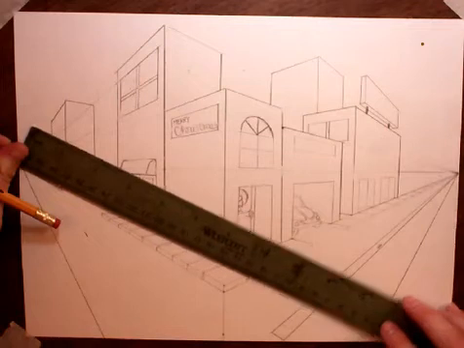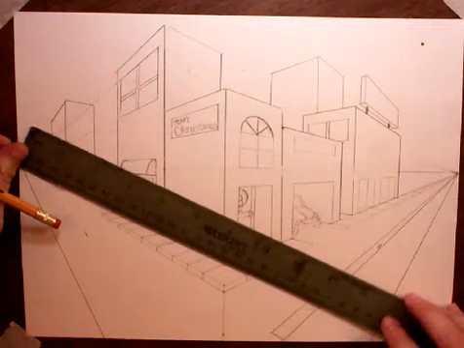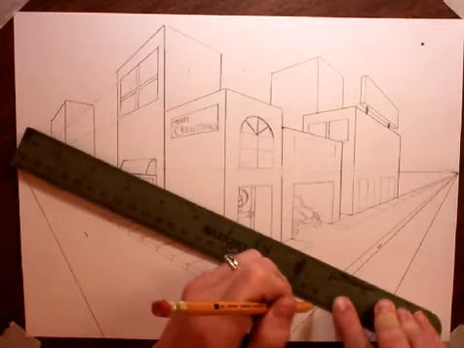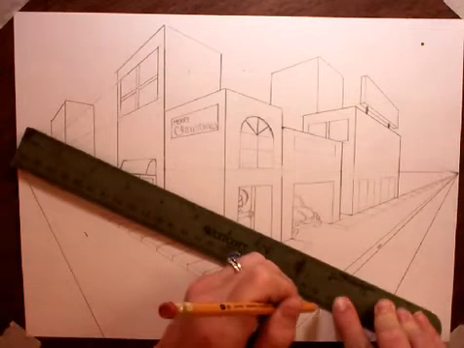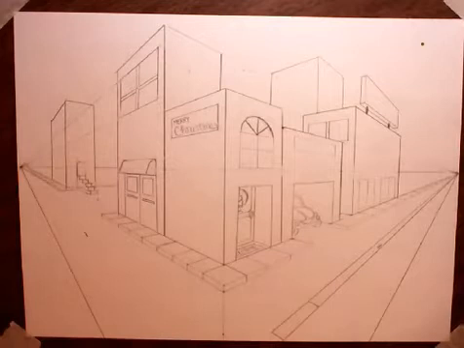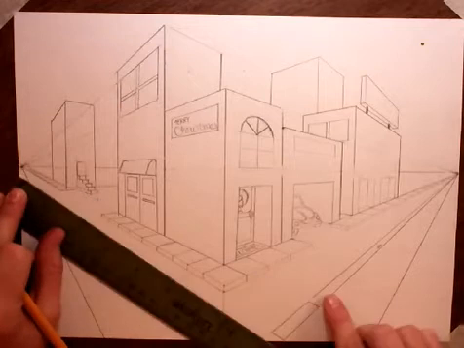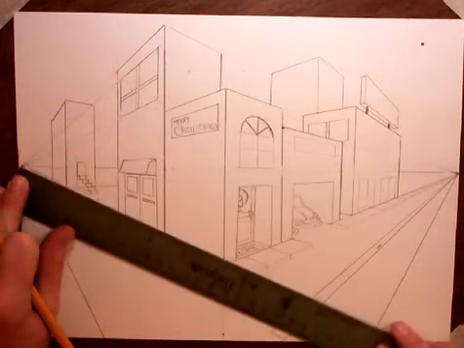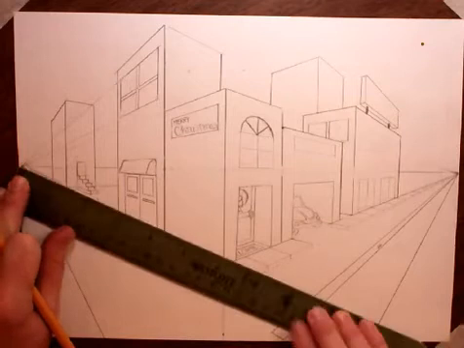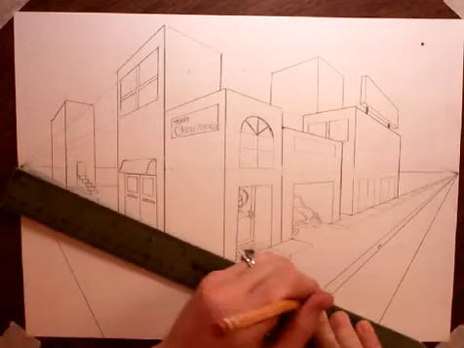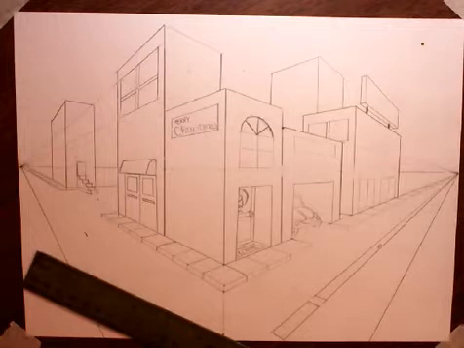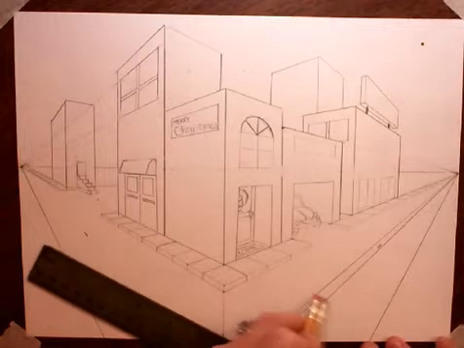You've got to sort of figure out how thick you want it to be. I'm going to make mine, I think, that thick. So maybe like that. Then you can erase a little bit here so it doesn't get confusing. Then I need to say, well, how much space do I want in between this? And I'm going to draw another line about right there. That's good enough. And then I'm going to erase a little bit more.